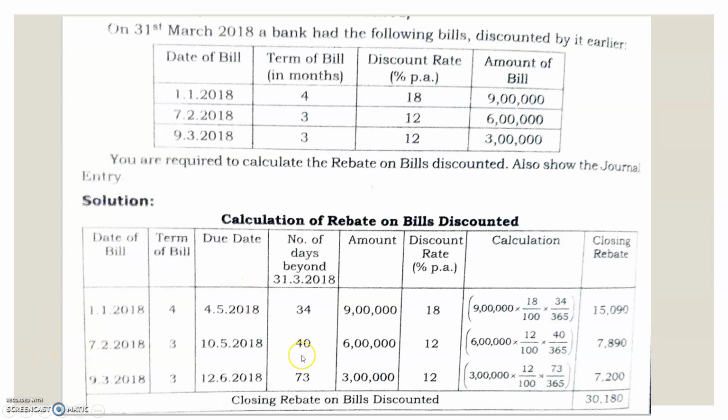And now you will calculate the number of days beyond 31/3/2018. So here it is, since it is on 10th of May, you will take complete number of days in April, which is 30, and in May it is on 10th, no? So 30 plus 10 will give you 40, and you will find out the corresponding 40 upon 365. Interest rate is different.